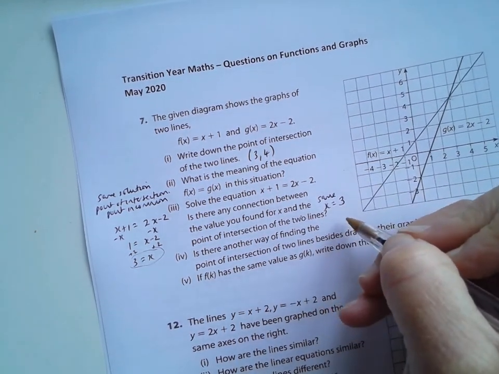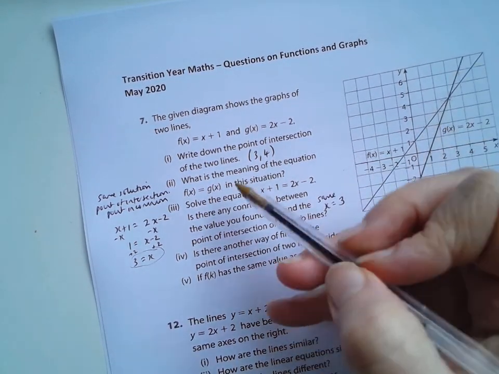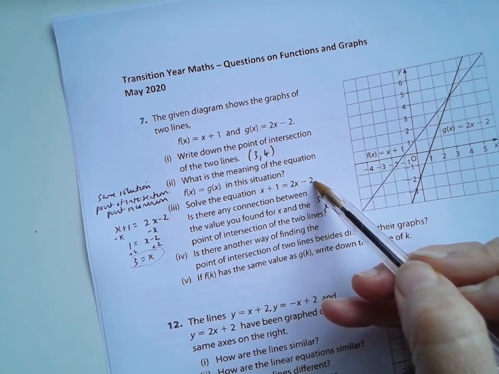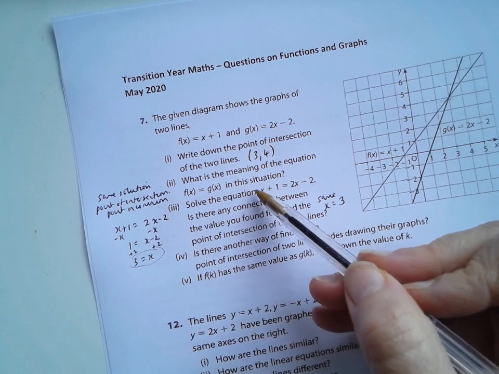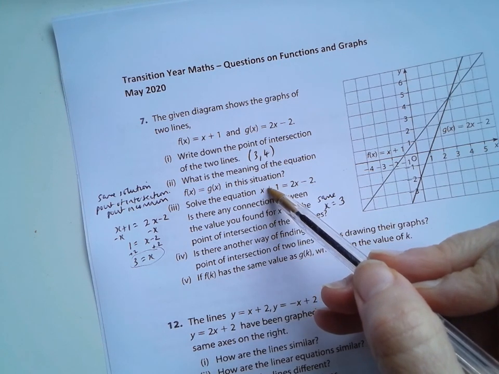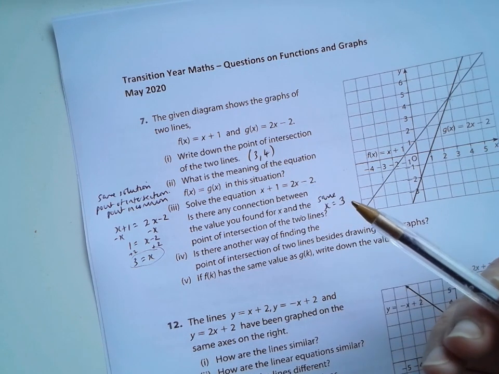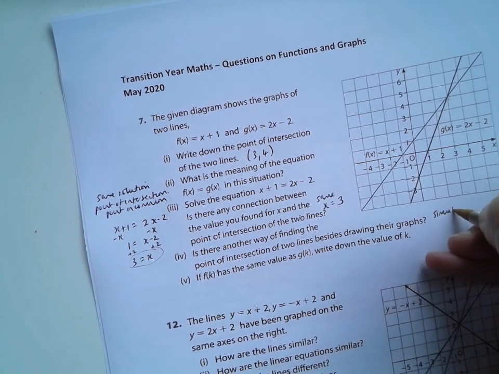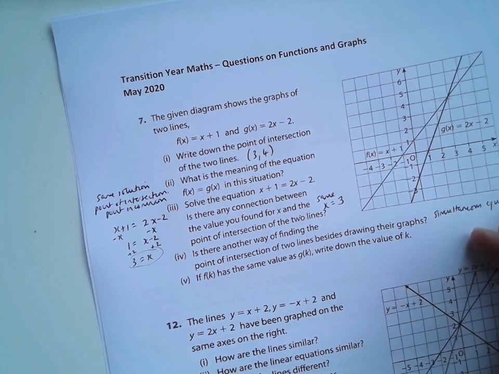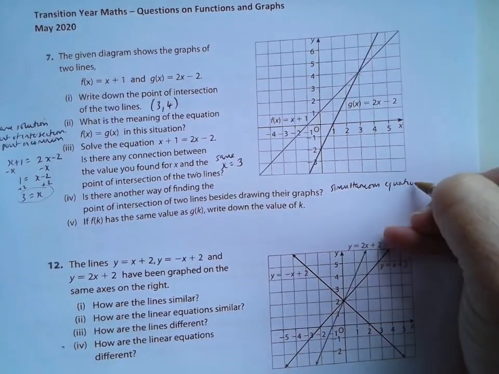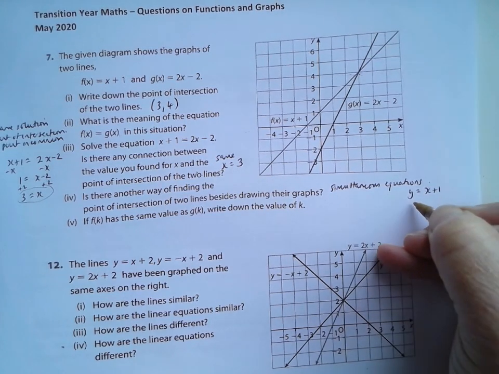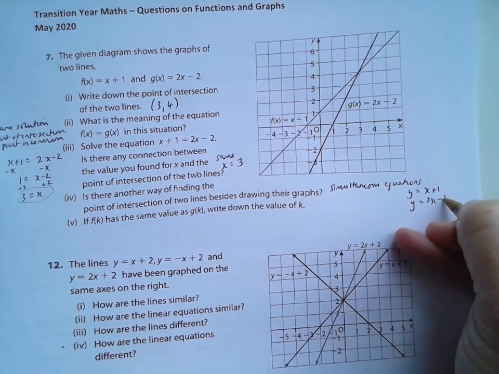So in other words, by solving the equation x plus 1 equals 2x minus 2, I am finding the point of intersection of the two lines. Is there another way of finding the point of intersection? Yes, hopefully you know it would be simultaneous equations. In other words, we'd say y is equal to x plus 1 and y is equal to 2x minus 2 and solve them.